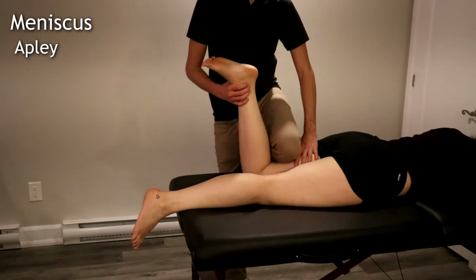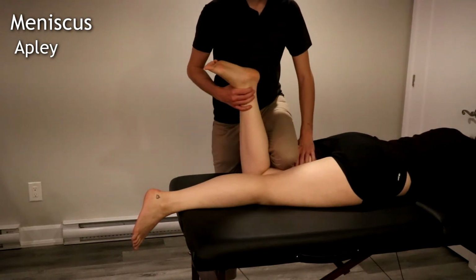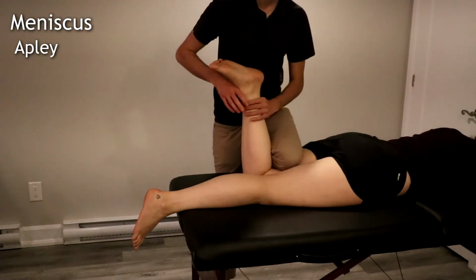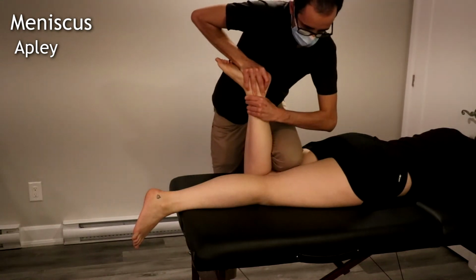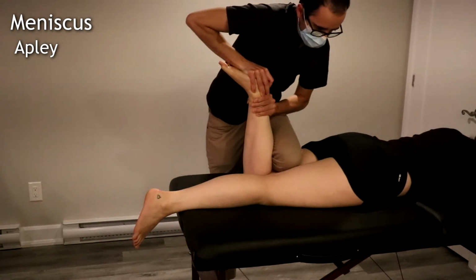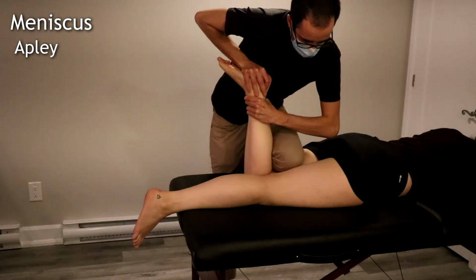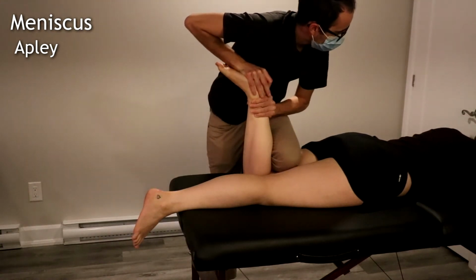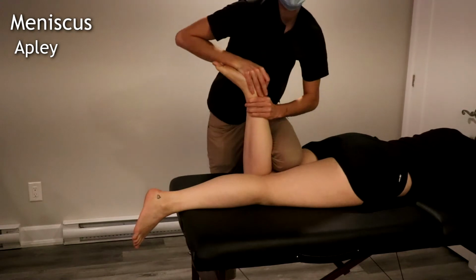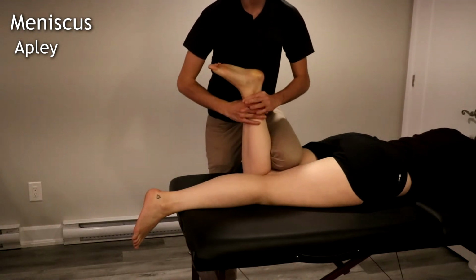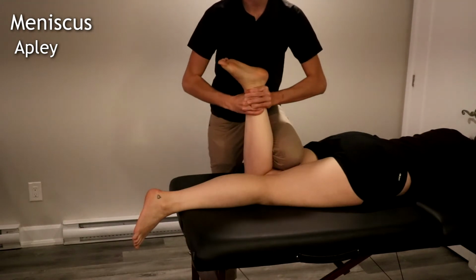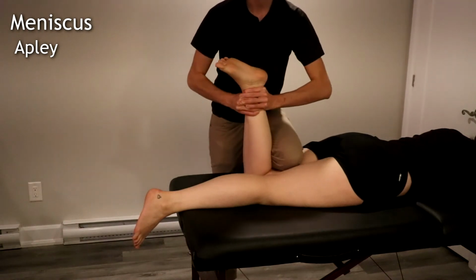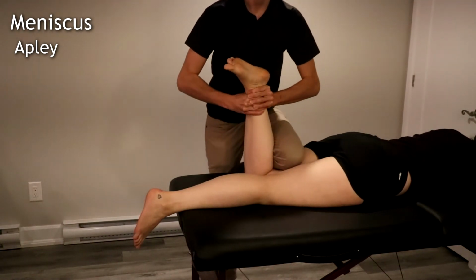The Apley and the McMurray are good examples of such tests. Both are maneuvers that apply compressive and shearing forces on the meniscus. Pain provocation at these two maneuvers indicate an underlying meniscal injury. These two can be very irritating for your patients and thus might bias the rest of your encounter. Use them wisely. The Apley test also has a distraction component, as shown here, to differentiate meniscal from ligamentous injuries.